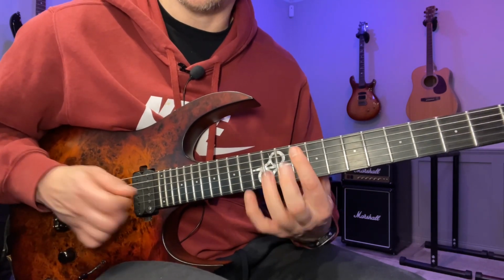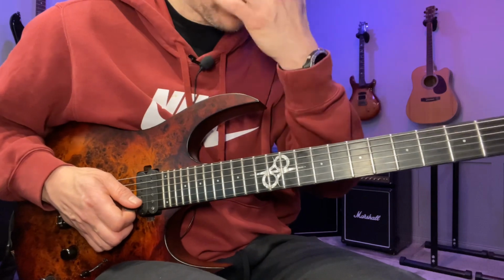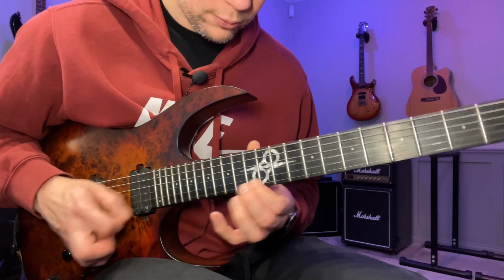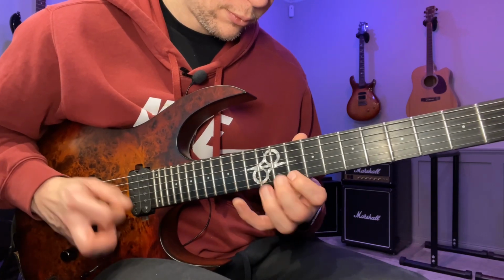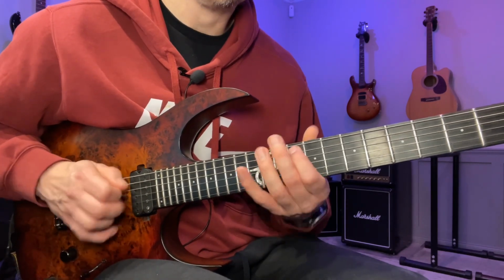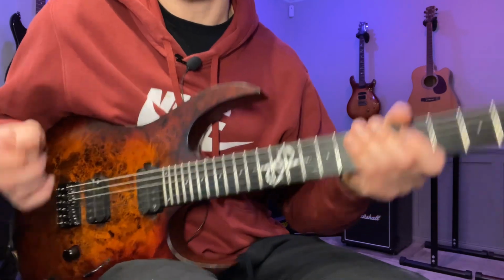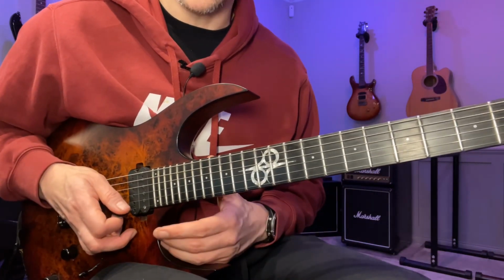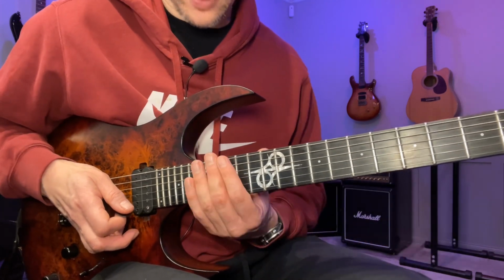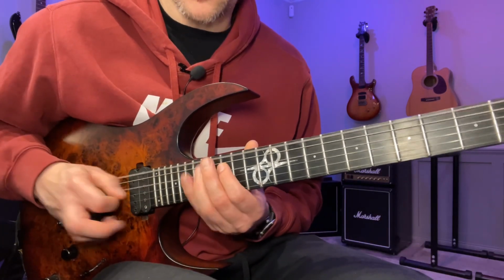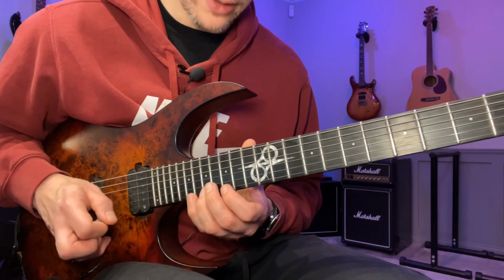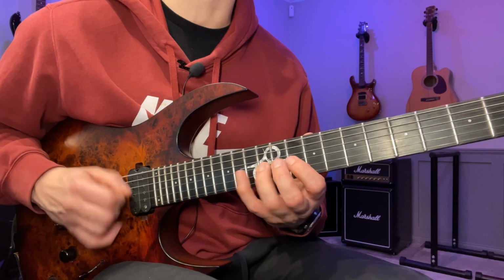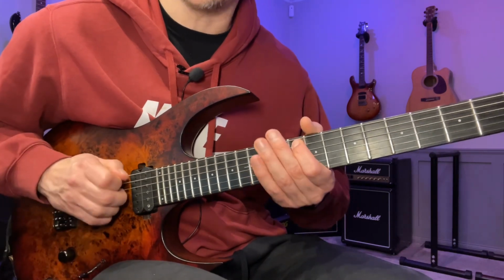And the root is here. So if we put all this together, and I notated this in 16th notes, and it just so happens that it works out to be exactly on the beat. So you go 1, 2, 3, 4, 1, 2, 3, 4, and so on.